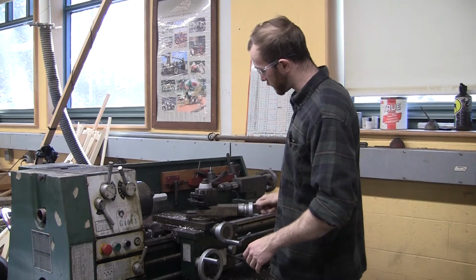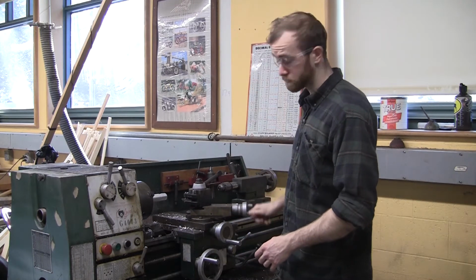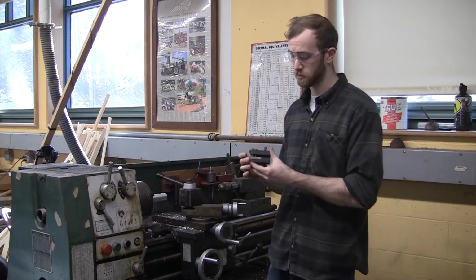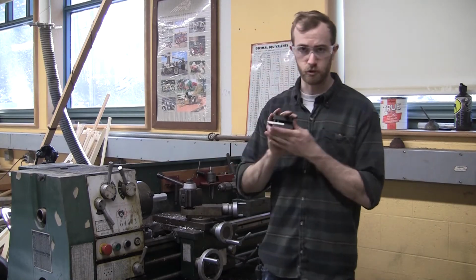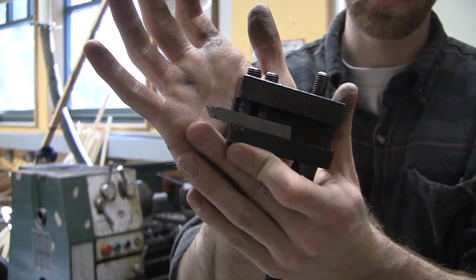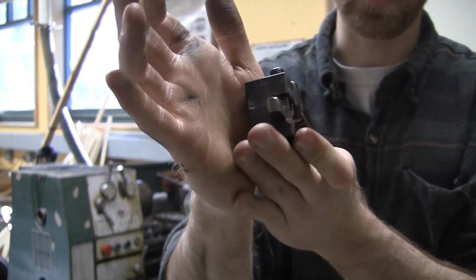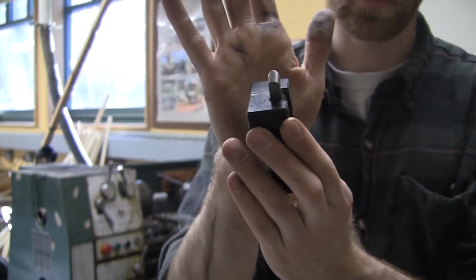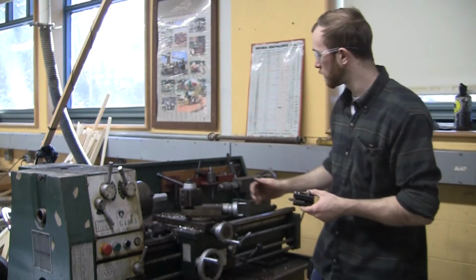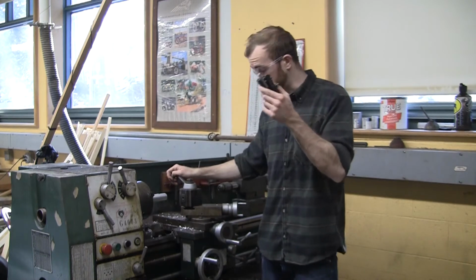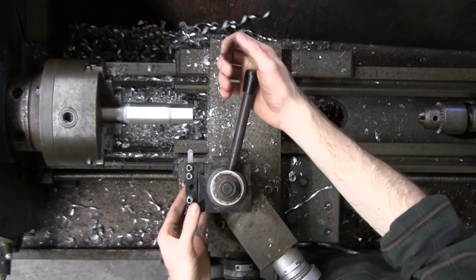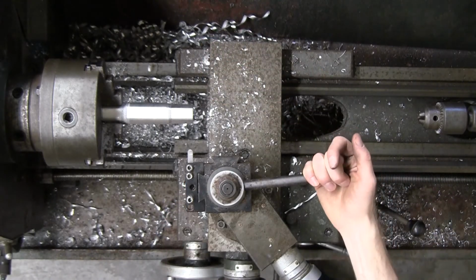So just keep that compound slide all the way forward. Above that, we have the tool post. Tool post and then the tool holder. That little piece of metal is the tool. This is a round nose tool in there right now. And that is moved up into the work. We hold this on the tool post. That slides down, and I can lock it in place.